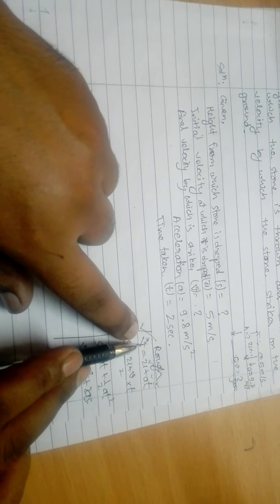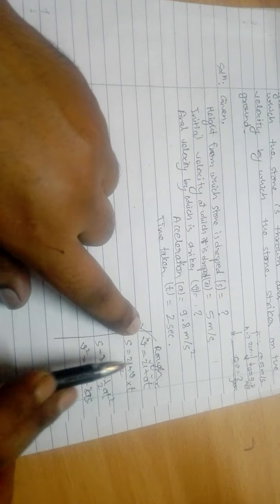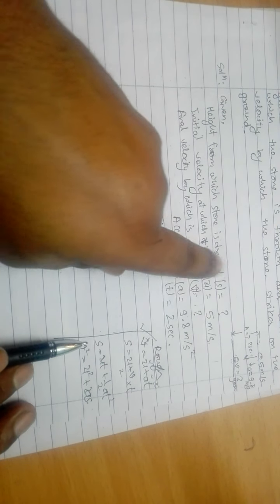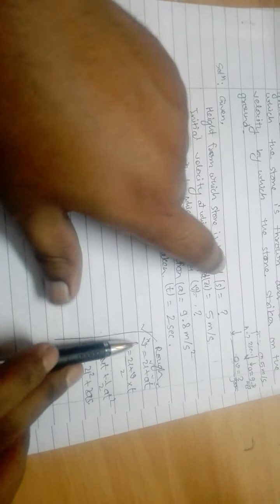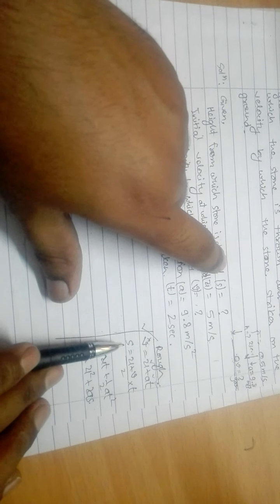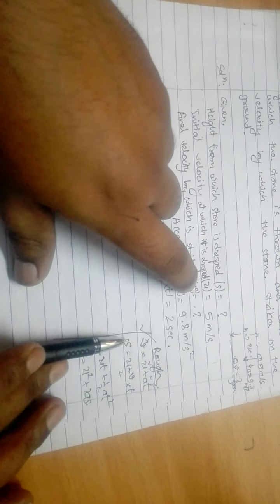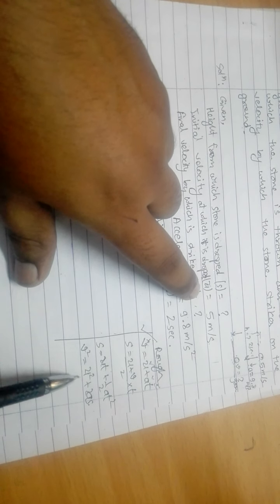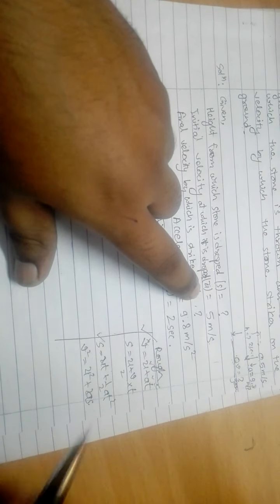Since you have already used equation number 1 to calculate V, now you can use any of these equations, because only one factor, S, is unknown. In all of these equations, only one variable is unknown, that is S. But if you do not want to count V as known as of now, then see which equation does not have V. This one. This equation does not have V. You can use this equation.